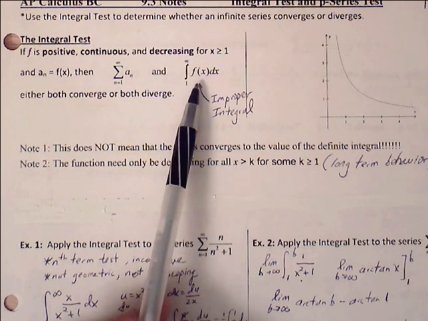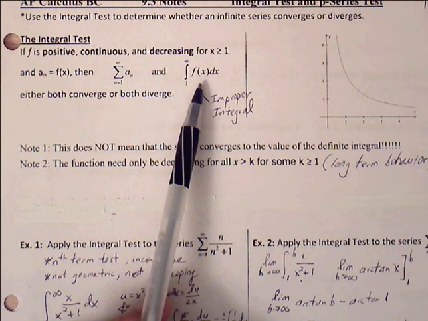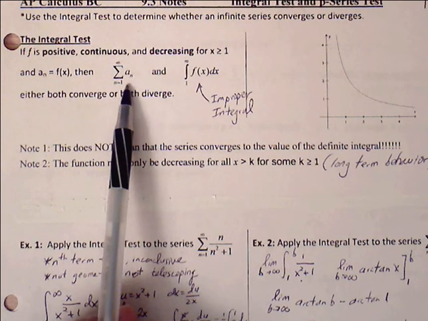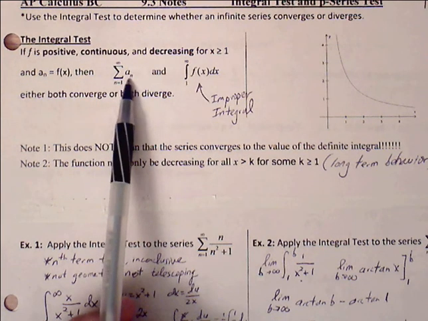However, if the result of this improper integral diverges, then we know that the series will also diverge as well.